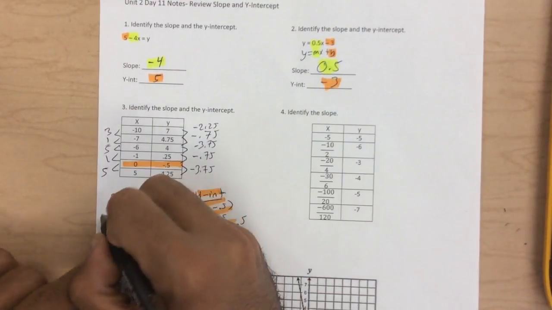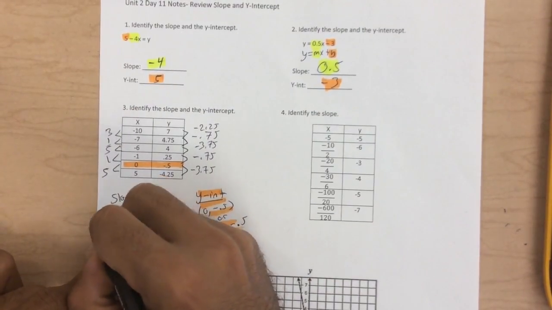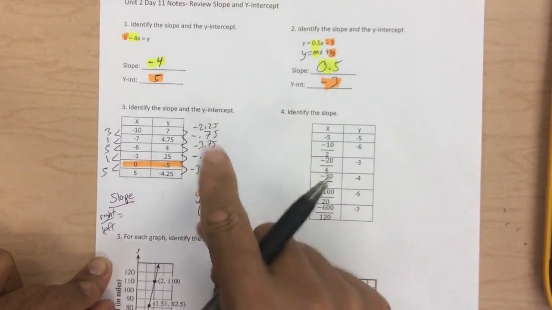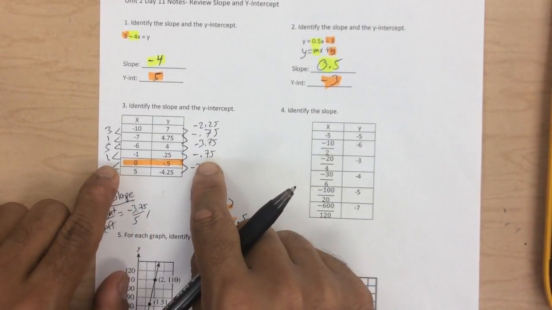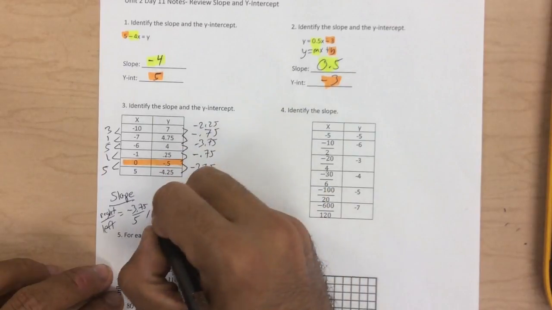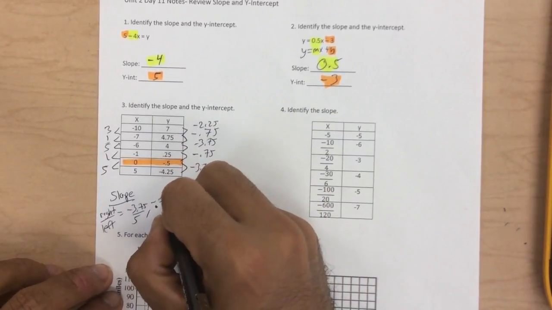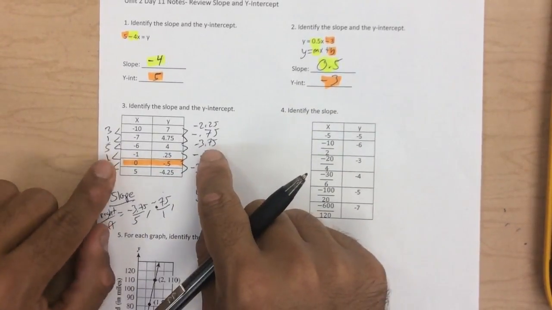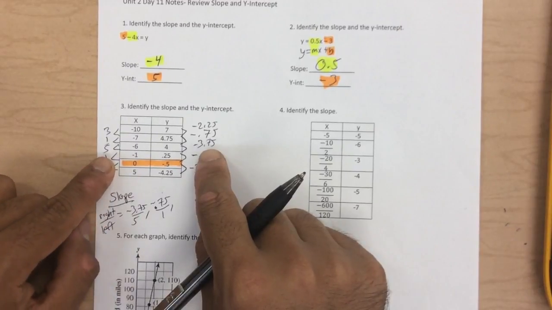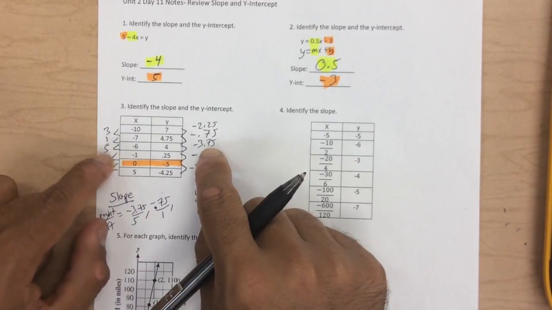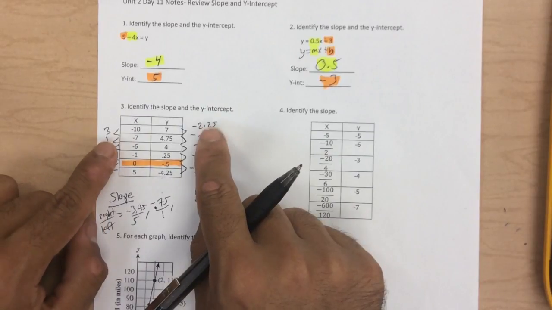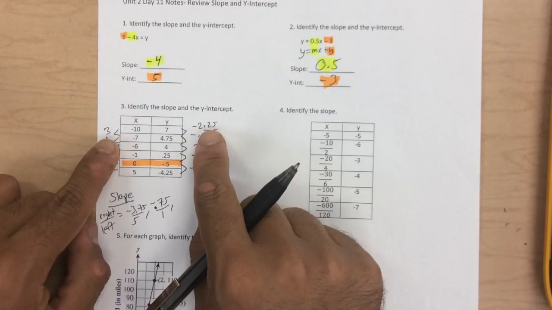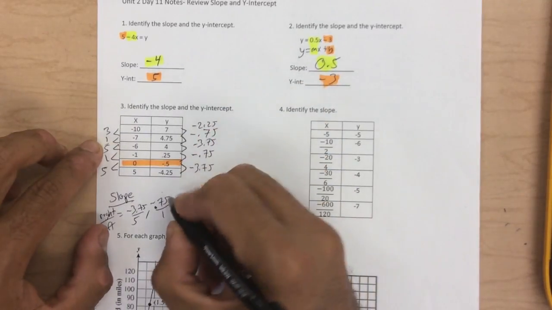So of course you have to set up your slope, the right side over the left side. So the right side will be negative 3.75 over 5. That will be the first one. Then followed by negative 0.75 over 1. We already have negative 3.75 over 5, so we don't have to write it down again. We already have negative 0.75 over 1, so we don't have to write it down again. But we do not have negative 2.25 over 3, so I'll write that one down.